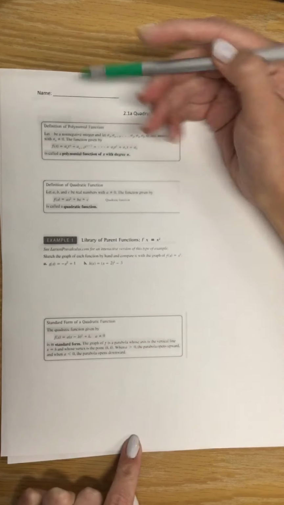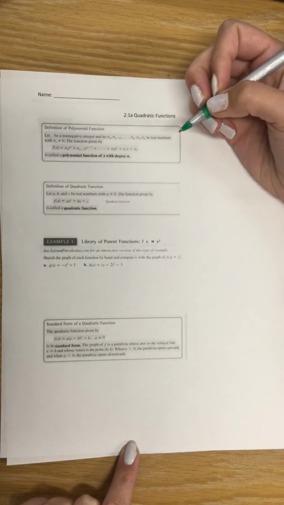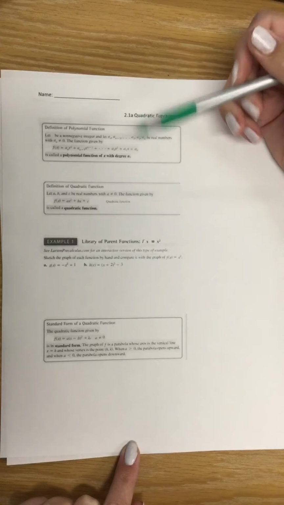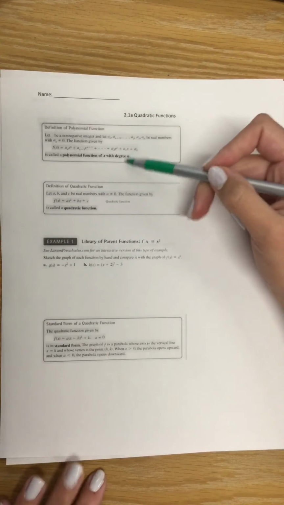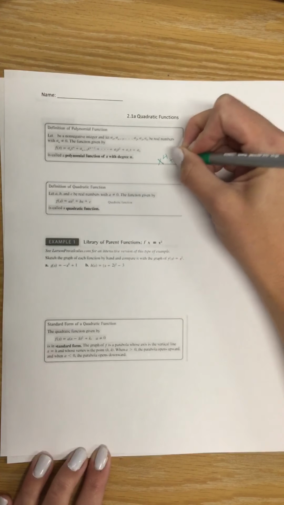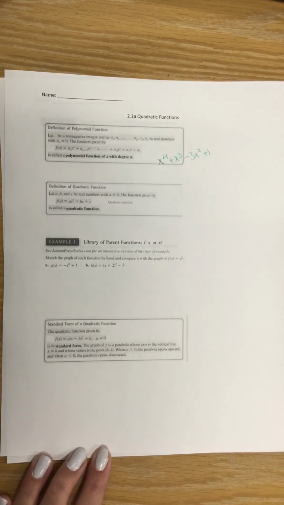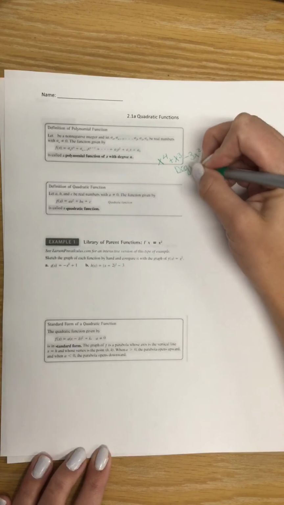So all that this means is a sub n, these are our coefficients, and then x has an exponent there. So the smallest that we can get down to is a sub 0, and that would just be like a constant. So basically this just means any series of numbers where you have a coefficient and an exponent, and that makes a polynomial with a degree of n. So your highest power would be your degree of n. So for example, x to the fourth plus x to the third minus 3x squared plus 1. That's a polynomial, and this one has a degree of 4.